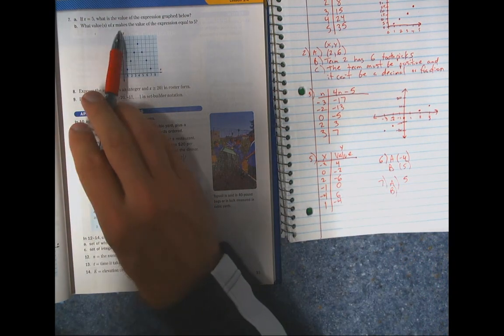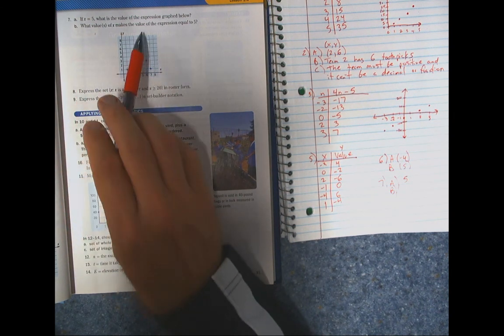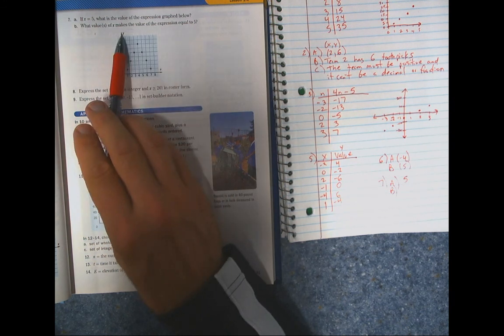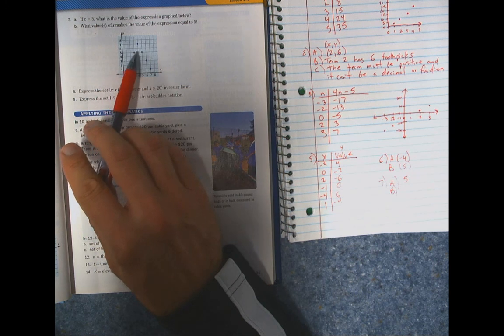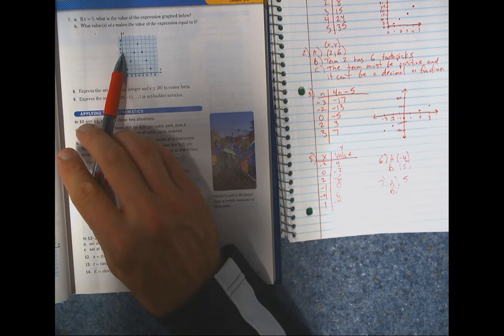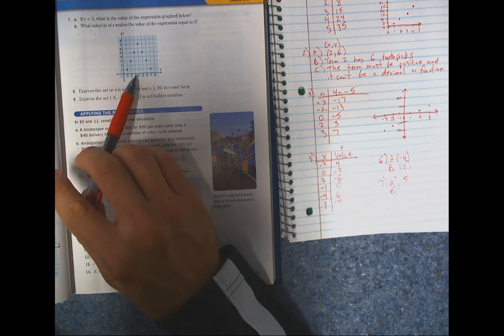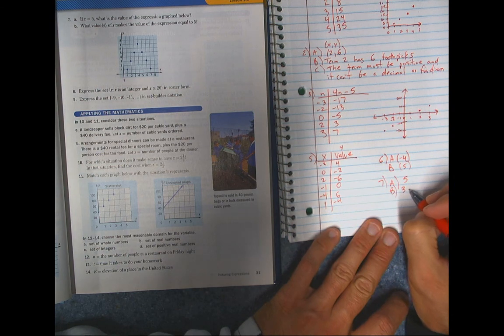Part B, what value of x? So now we're looking for x. So don't go to the x. You're looking, what is x when the value of the expression is equal to 5? Value of expression, that's your y. Go to 5. What's the x value when we have this? Now there's 2 dots here. This expression is 5 at 2 different x values. So you have to give both. So at 3 and 5. So when x equals 3 and 5.